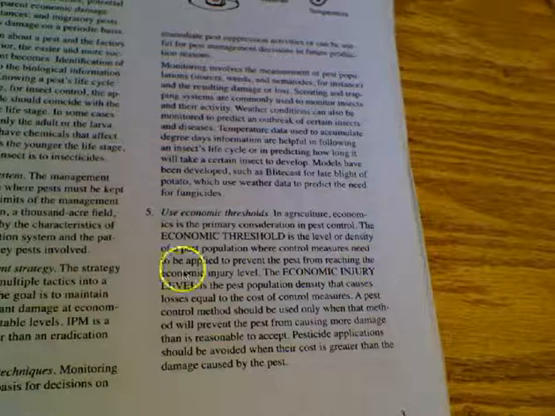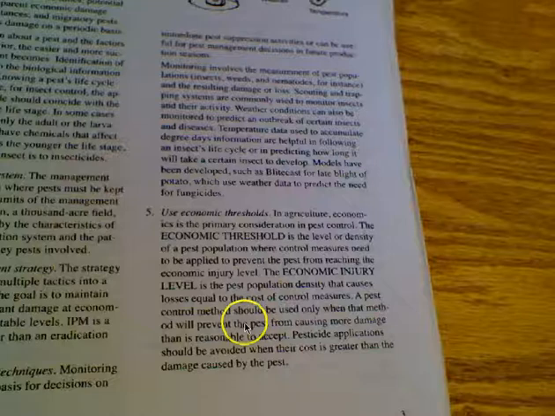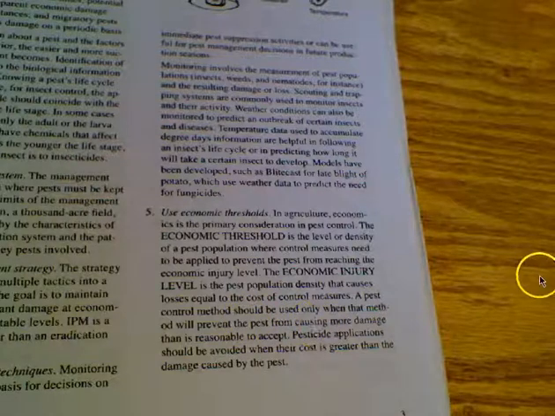And the definition of economic injury level is the pest population density that causes losses equal to the cost of control measures. So ideally, my control measures should cost less than the damage caused by the pest, or I shouldn't make an application.